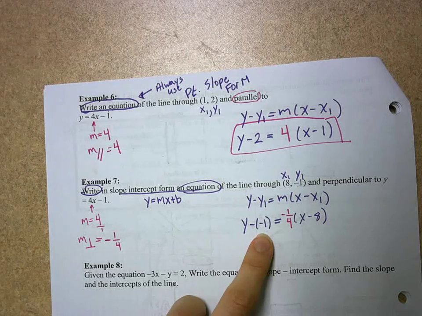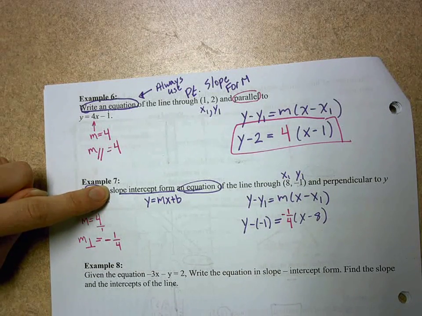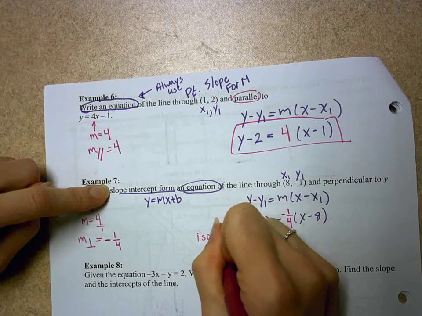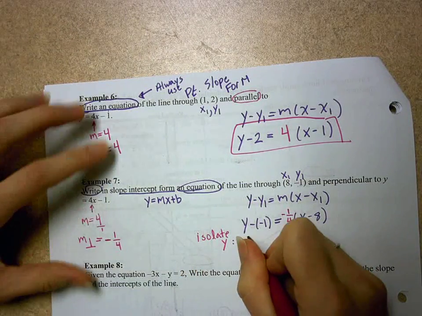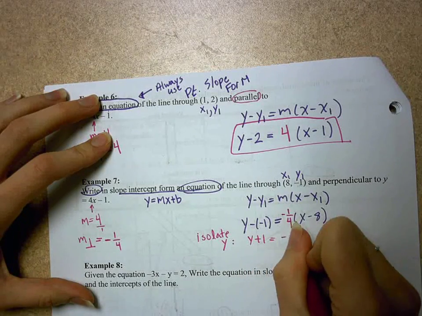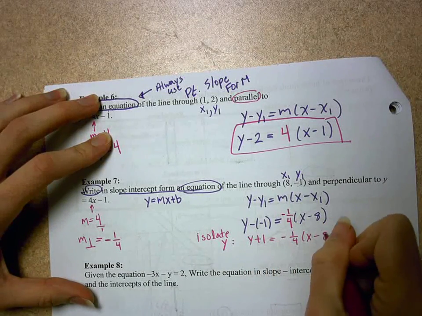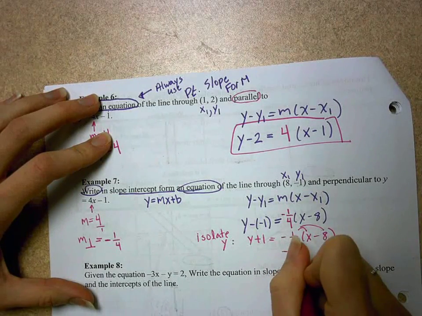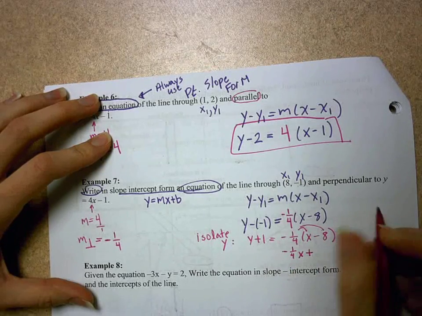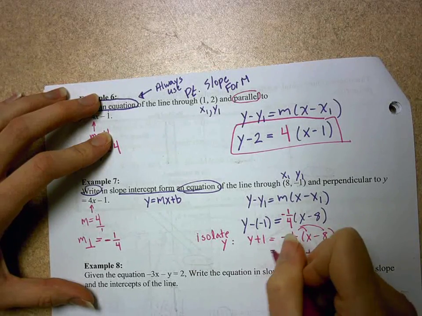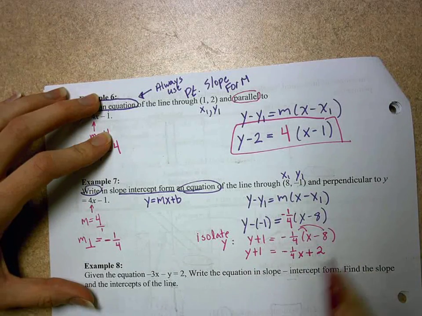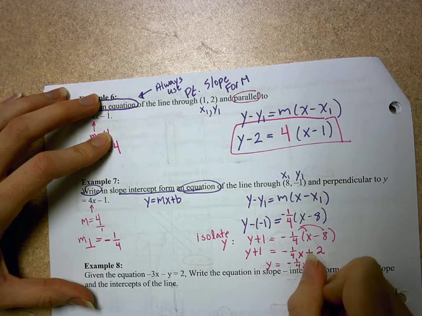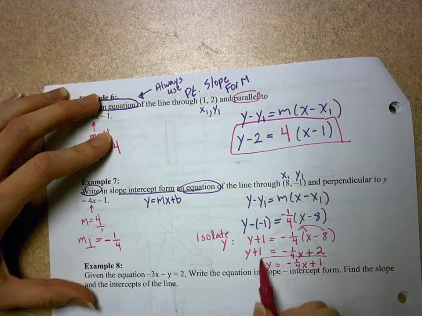So after we've written this equation, how can we change it to this form? Well, we just need to isolate y. So let's do that. We have y plus 1 equals negative 1/4 times x minus 8. Distribute the negative 1/4. So I have negative 1/4 x plus 2 equals y plus 1. Subtract 1, and now I have y is equal to negative 1/4 x plus 1. And I box it.